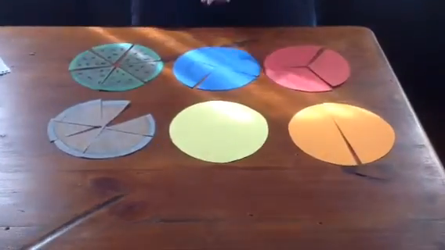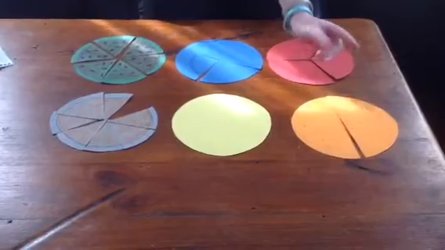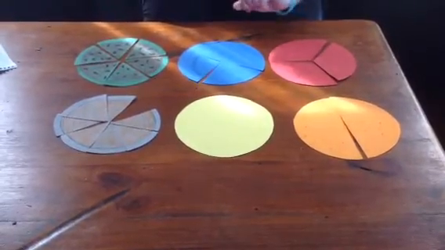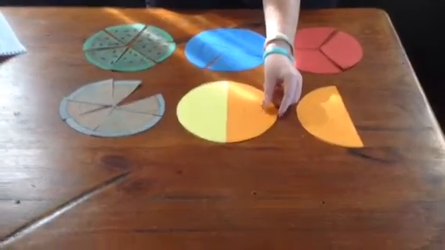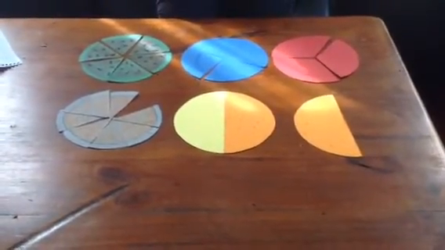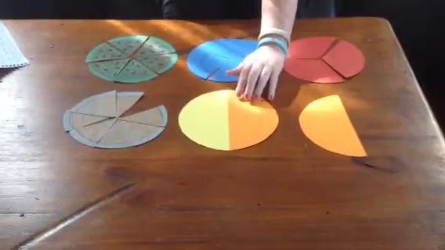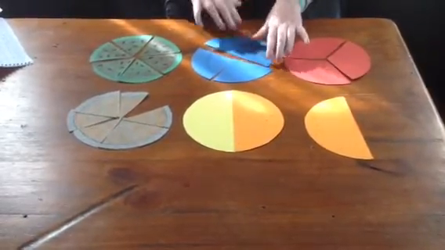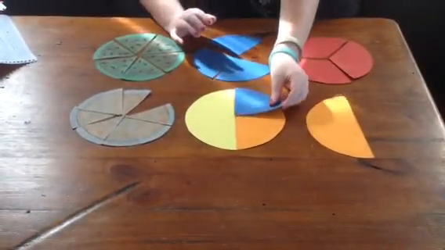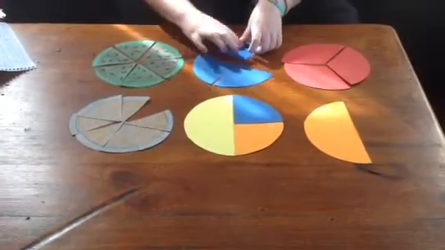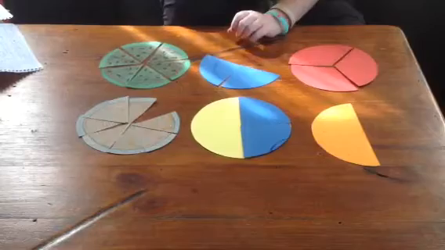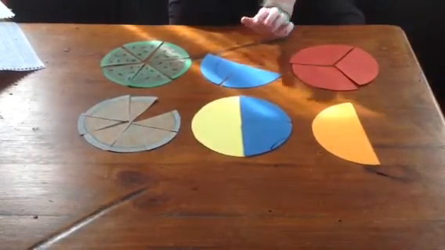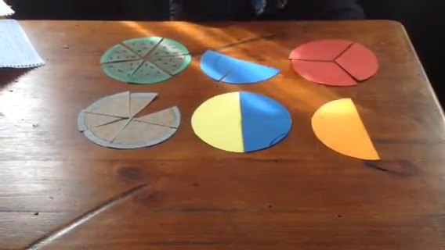We can also see how many quarters is the same as 1/2. So here is 1/2. How many quarters do you think will be the same as 1/2? Let's see. 1, 2. 2 quarters is the same as 1/2.